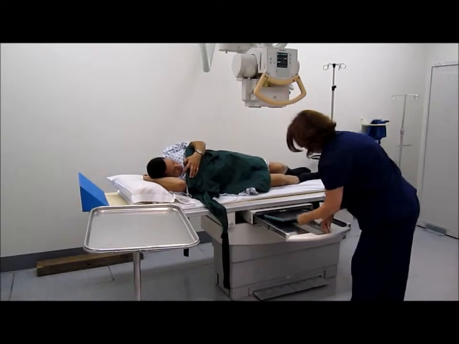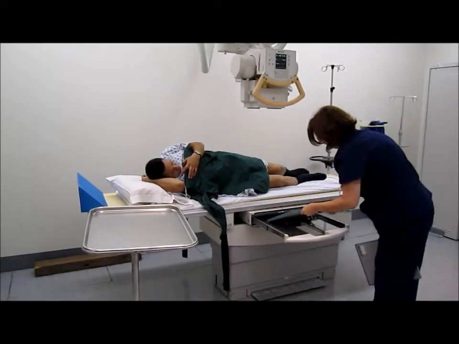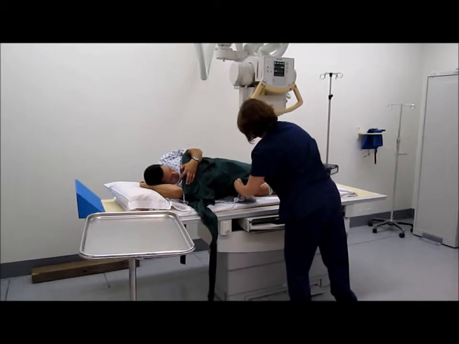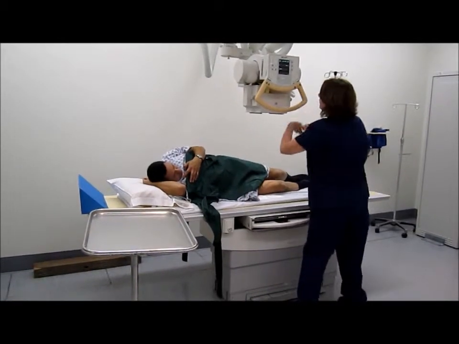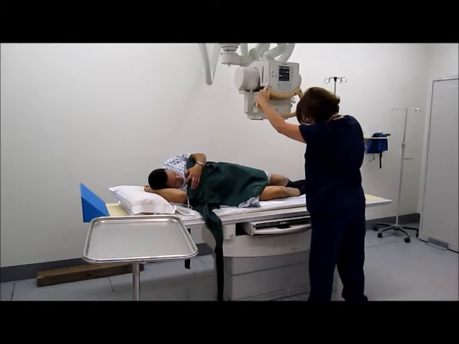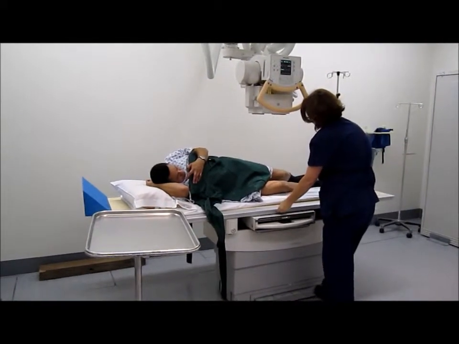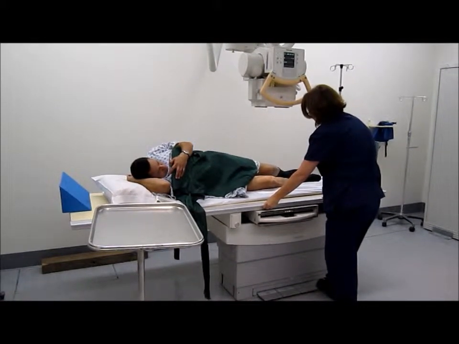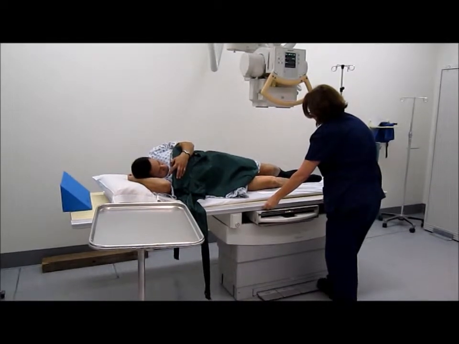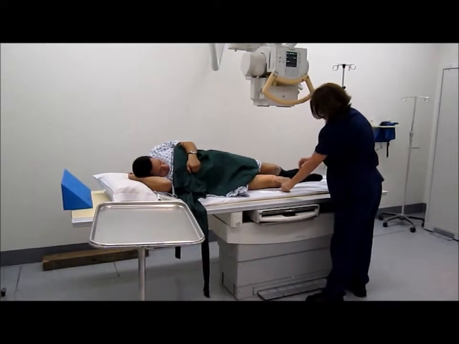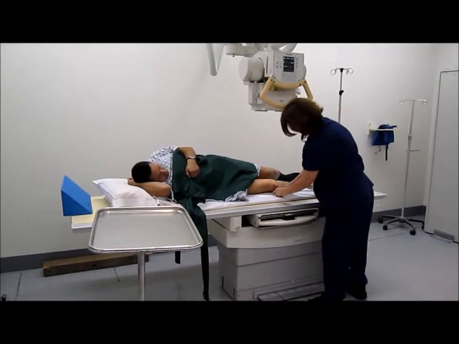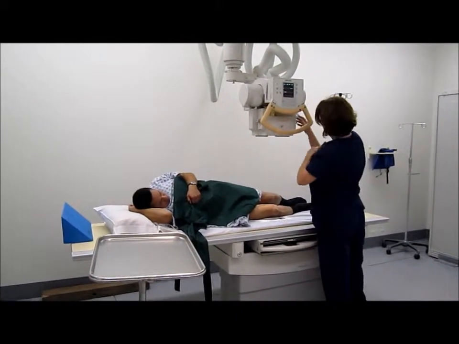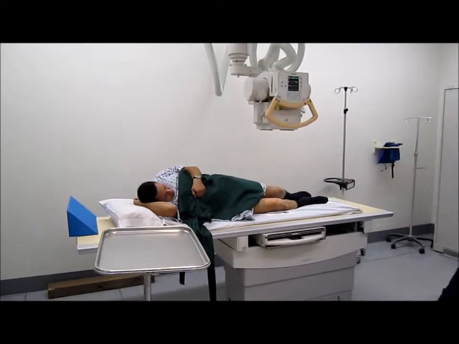I've got my foot back. In the center on the condyles of your knee here. Okay, there you go. Hold real still.